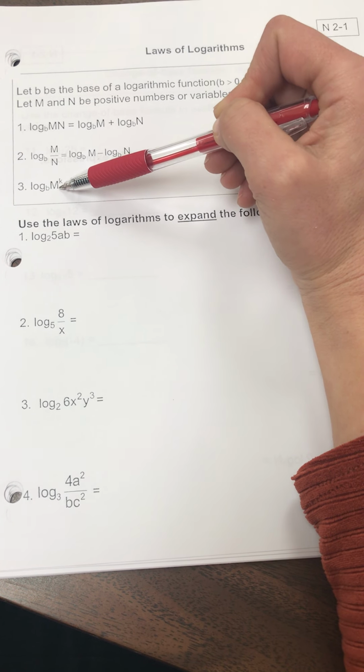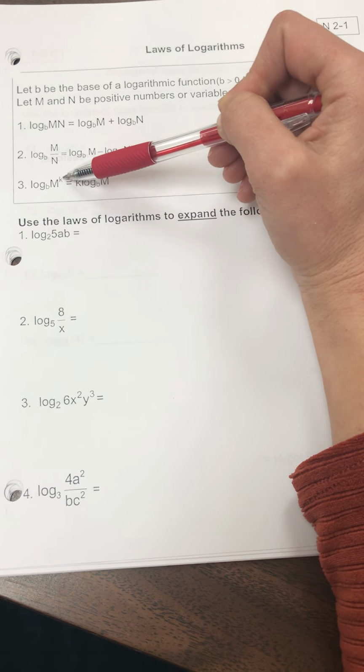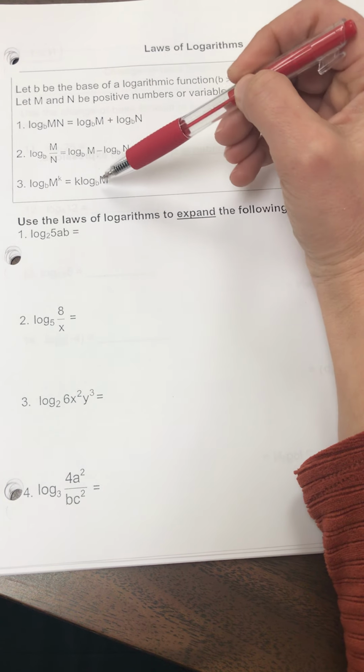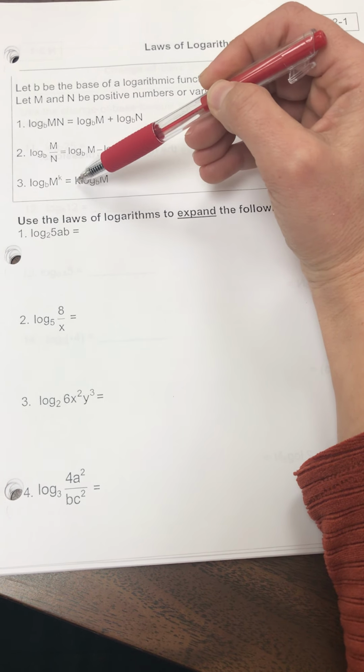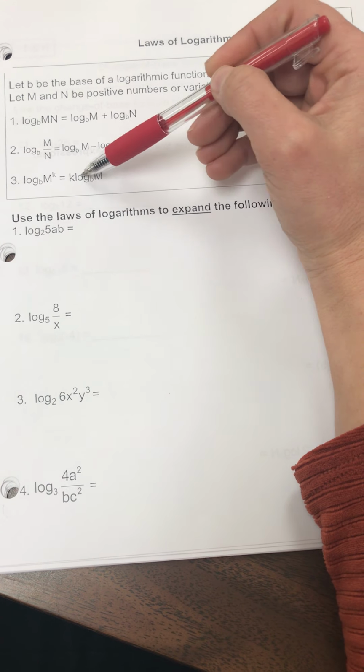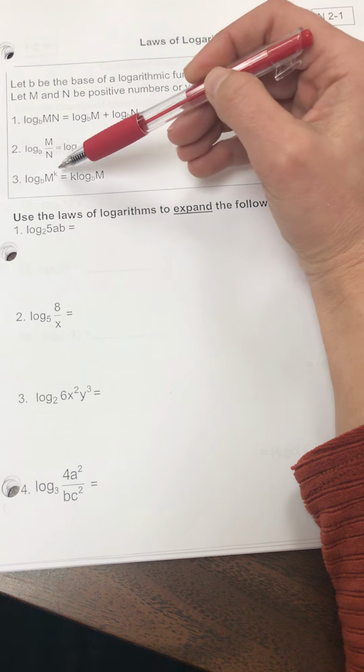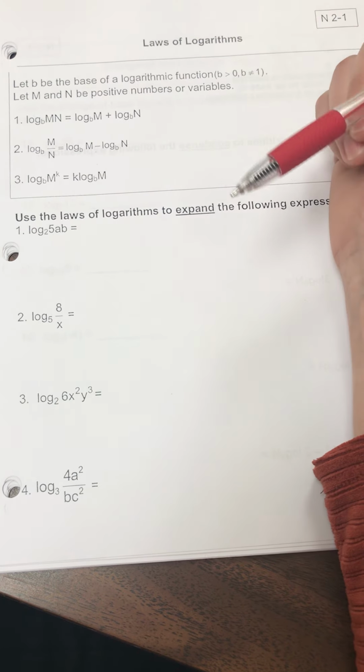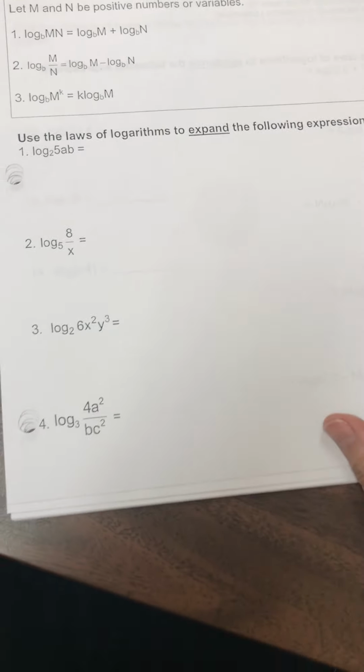Now law 3 tells you that when you have m to the k power, so when you have an exponent, to expand it out, you put the k, or the exponent, in front of the log. And then it becomes k times log b of m. So you just move the k in front. All right, let's practice a few.